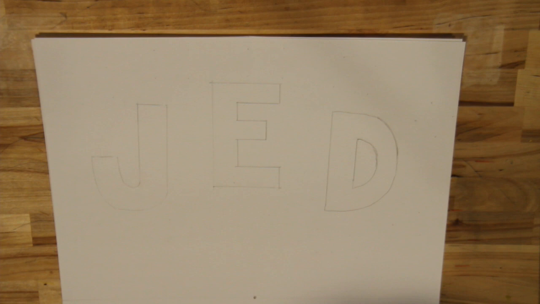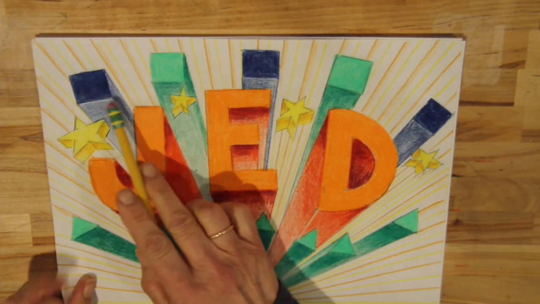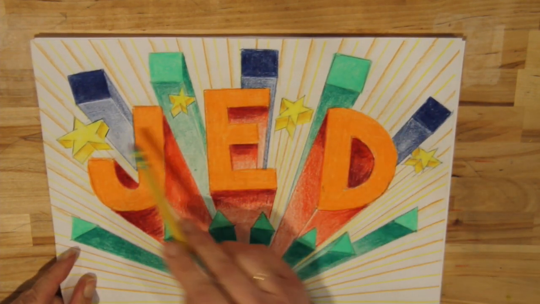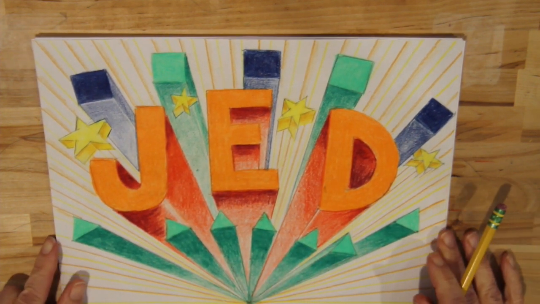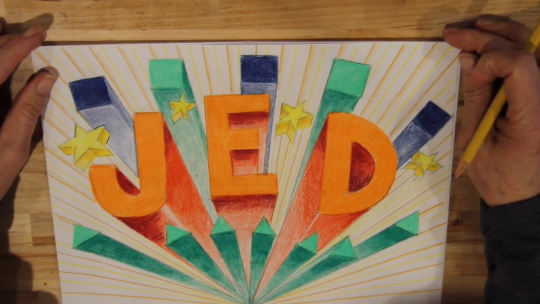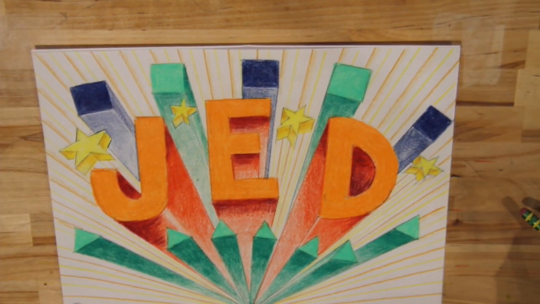Here we are back with your letters, and next steps are to add some shapes around it. And you'll notice that I did some simple squares and stars and triangles. But what do you notice about my perspective lines? Are they all the same? Different? What do you notice? What's closest to us? What's further away? All that's determined by the vanishing point.